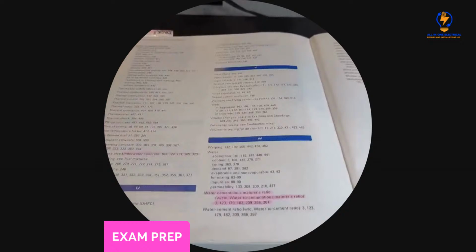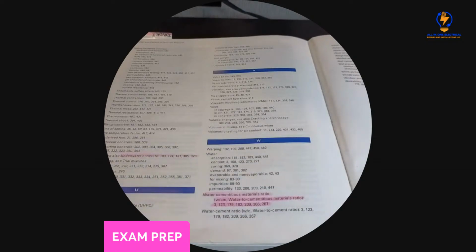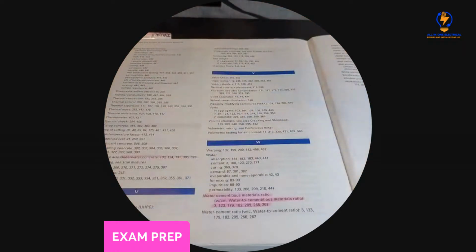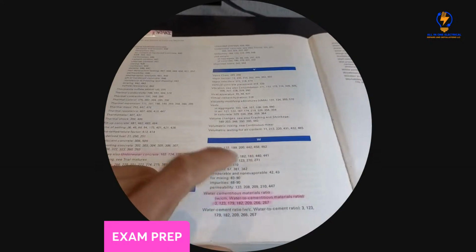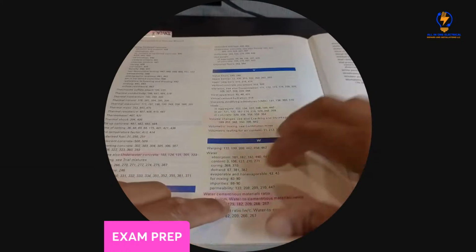This is a huge book, but it's also good to know where to locate things. So the index and the table of contents: the table of contents is always at the beginning, the index is at the back. But I'm giving you what I had highlighted, because from there might come this water-cementitious material ratio. That's a good question. It might come in a test.